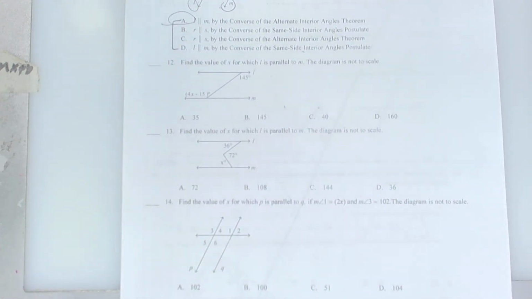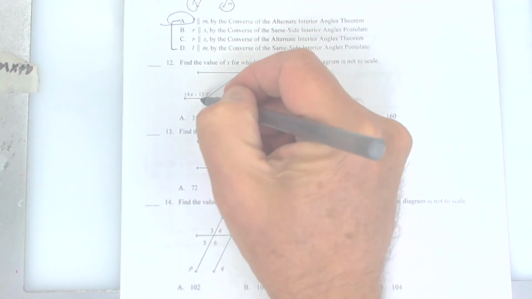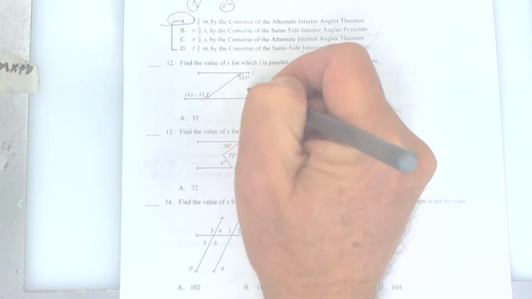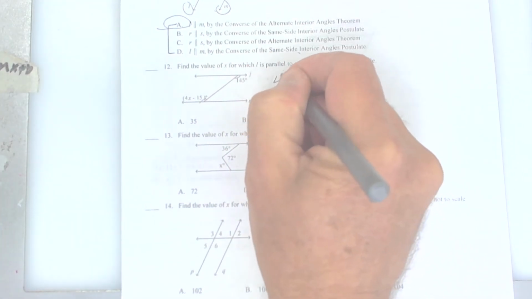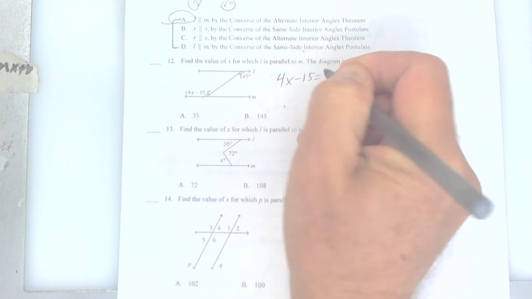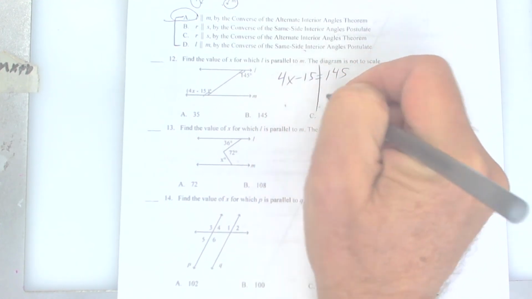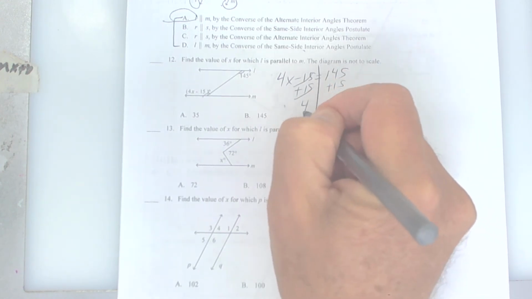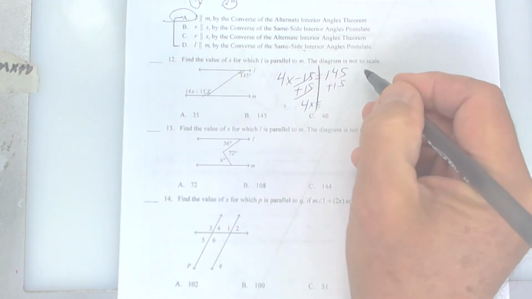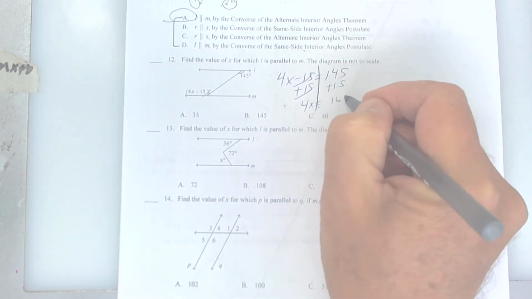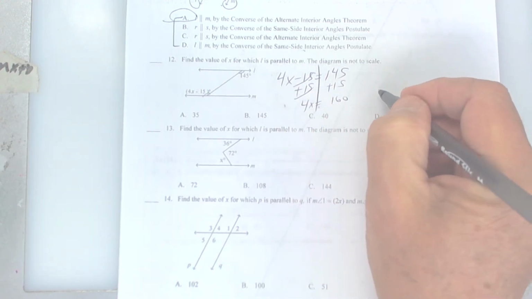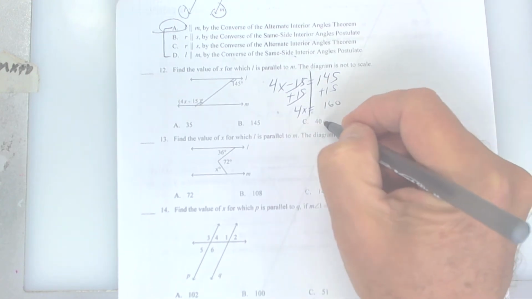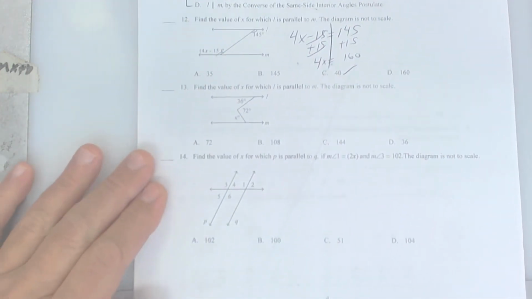Converse means to switch. Find the value that makes the lines parallel. These are called alternating interior, so if they're equal, then the lines are parallel. So you want to add 15 to both sides. So you want to set them equal to each other. So that's 160, and then you want to divide by 4. I think you get 40. You can check it.